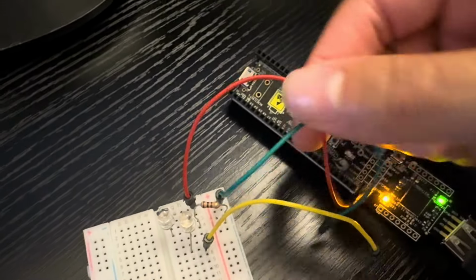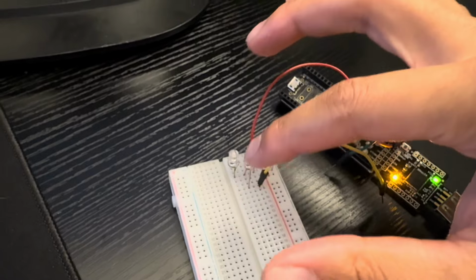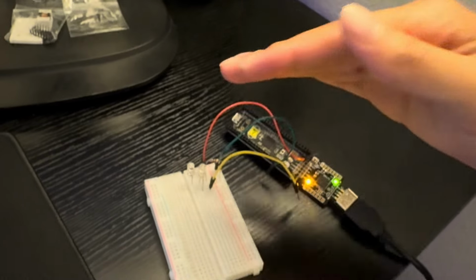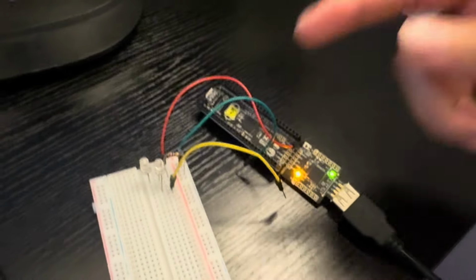So I'll just show you what it does. The code we have written up makes the blue LED light flash 5 times, and then the white one flash once, and then it starts back over, and then the blue goes 5 times, and the white goes once, and then it starts back over. So it's a constant loop of 5 blues and 1 white.